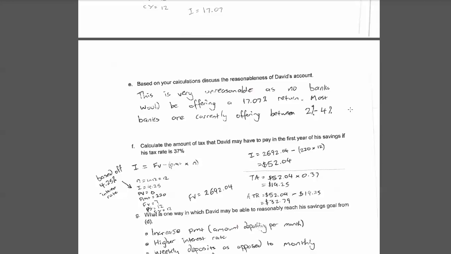Most banks offer 2 to 4%, and you'll never find a bank account offering 17.07% in this day and age at the moment. Obviously that might change in the future if interest rates rise incredibly, because I know 30, 40 years ago, interest rates were hitting an all-time high of around 17%. But at the moment, we're only working at about 2 to 4%.